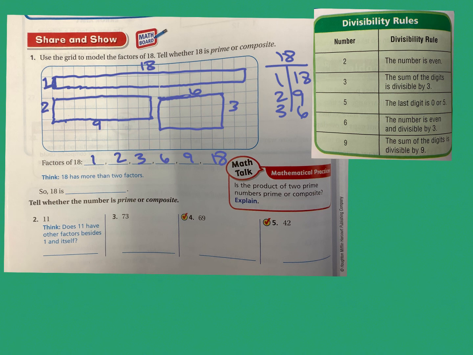And so 18 is composite, right? Because it has more friends. Other than 1 and itself, it has other friends. So that is a composite number. Tell whether each of these are prime or composite.